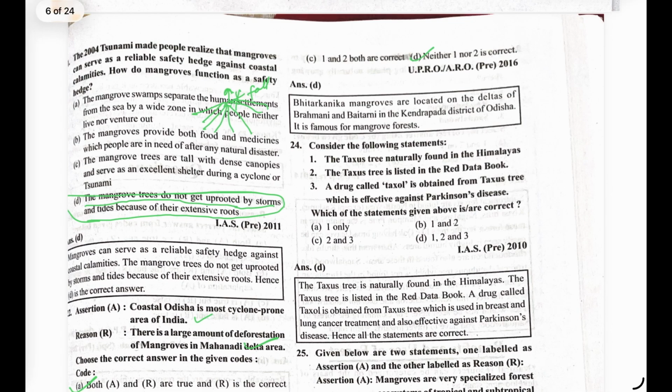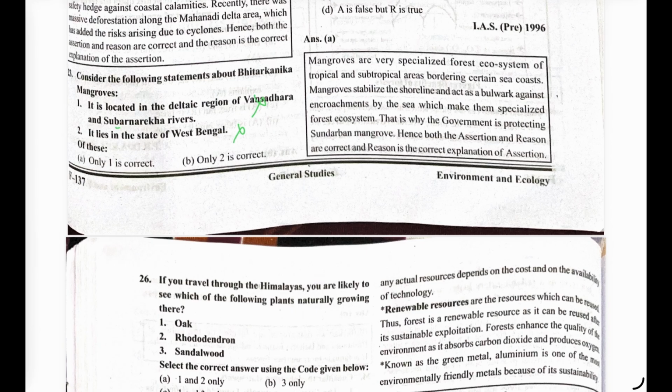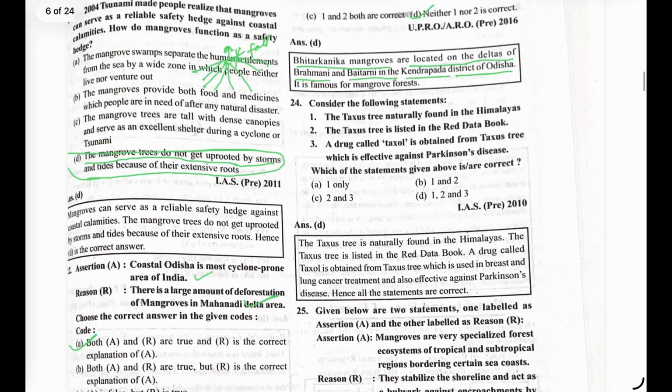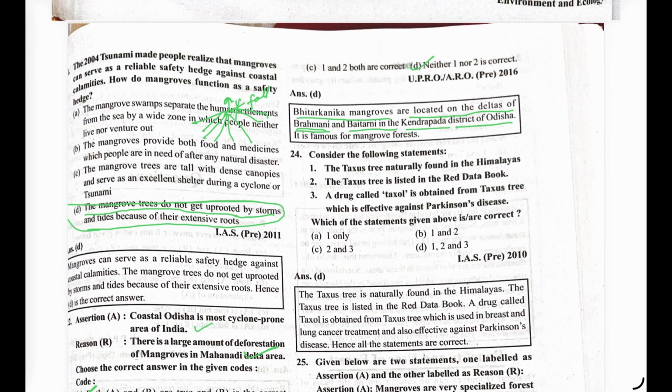Let's see the explanation of it. Bhitarkanika mangroves are located on the delta of the Brahmani and Baitarani, in Kendrapada district of Odisha. Here Vansadhara and Subarnarekha were mentioned, and West Bengal was mentioned. Here you can see Brahmani and Baitarani, Kendrapada district of Odisha. It is famous for its mangrove forest. Okay, so D is the correct option.